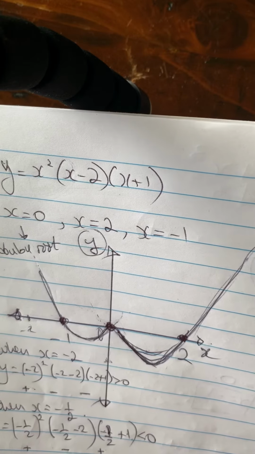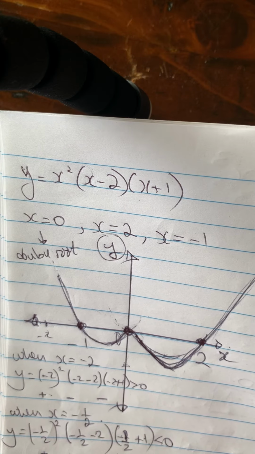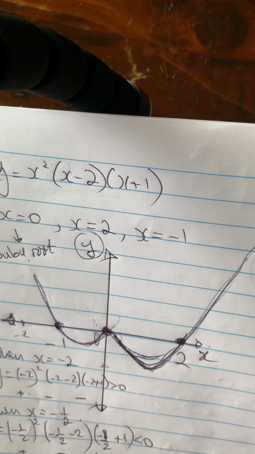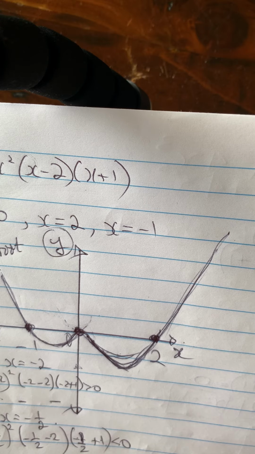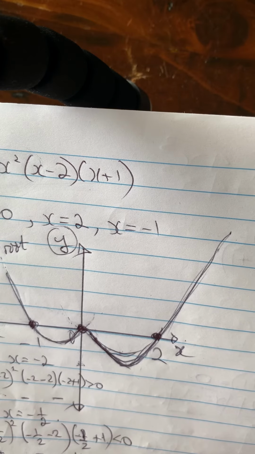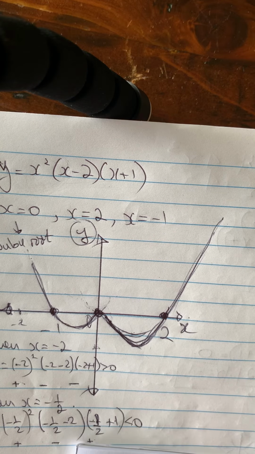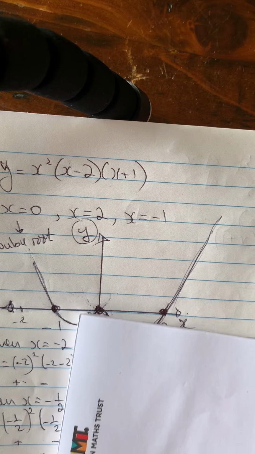Okay, so negative a half squared, and then times minus a half minus 2, that's a negative number. And minus a half plus 1 is positive, isn't it? Because that's like 1 minus a half, which is a positive. So we get a negative, yeah? So positive times negative times positive is negative, which is what we expected. So at least we know we're on the right track.